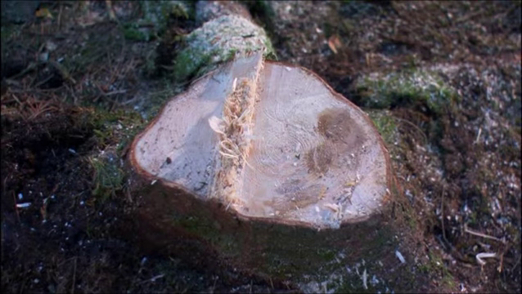Here you can see proof that you have done a good job. A perfect hinge.